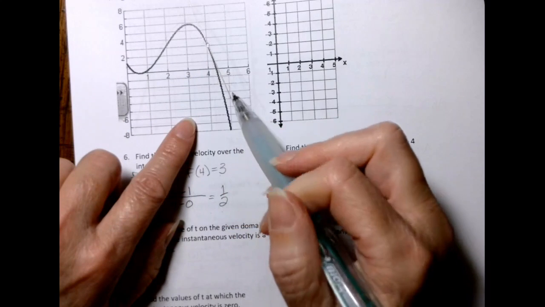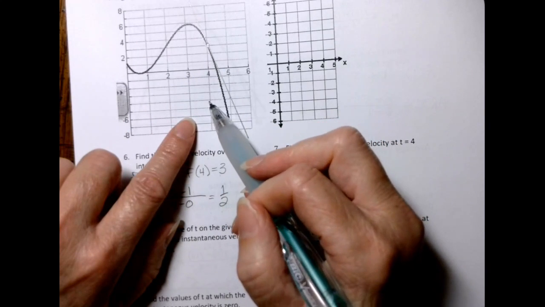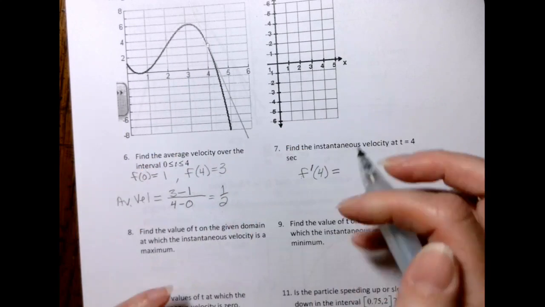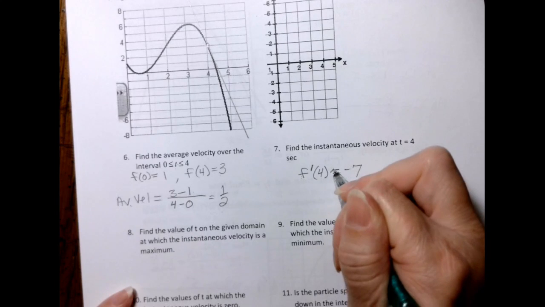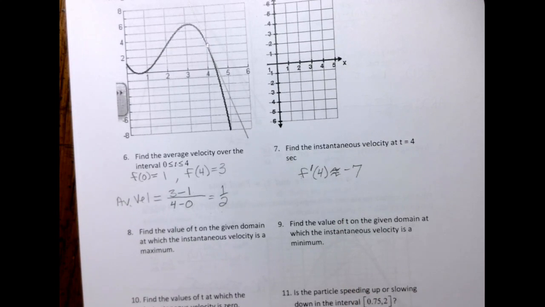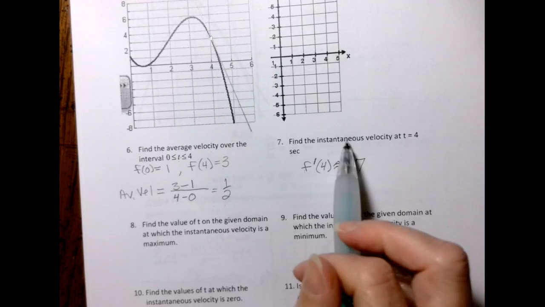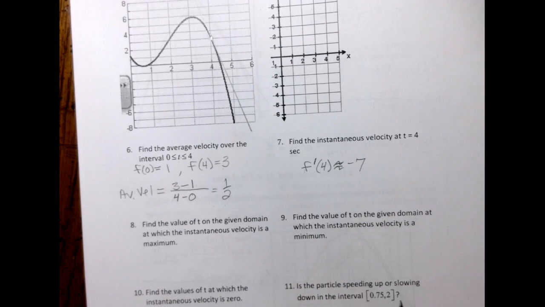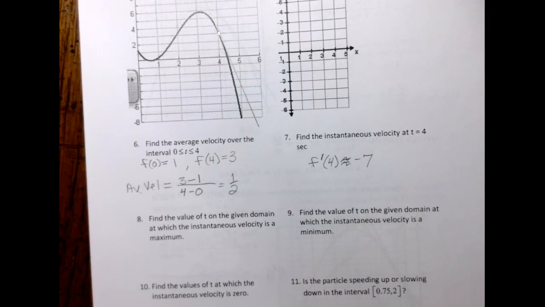Down 3, down 1, 2, 3, 4. So down a total of 7 and over 1. So it's looking like it's approximately a slope of -7. Again, this section is going to be approximations. We should have values close to each other.